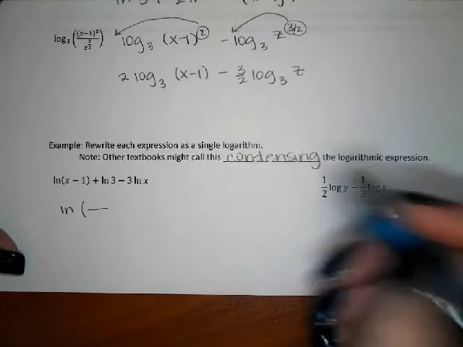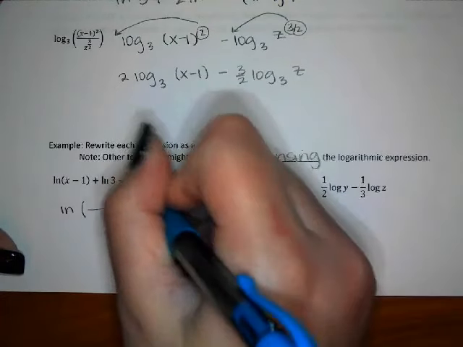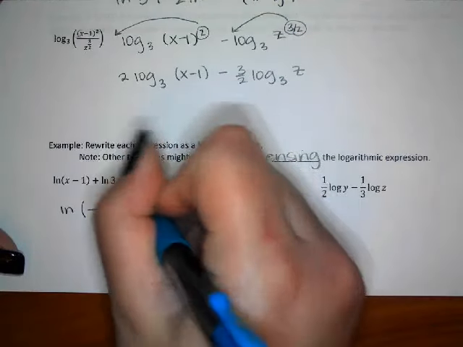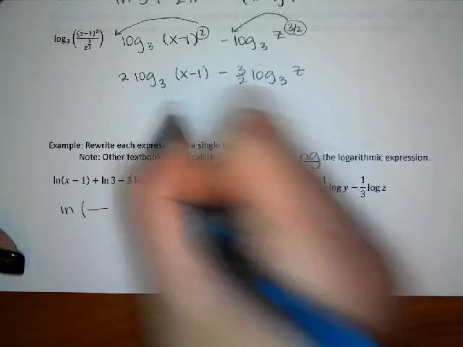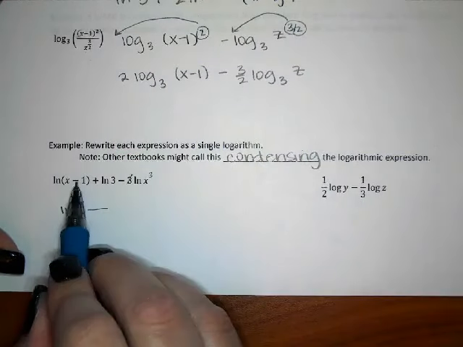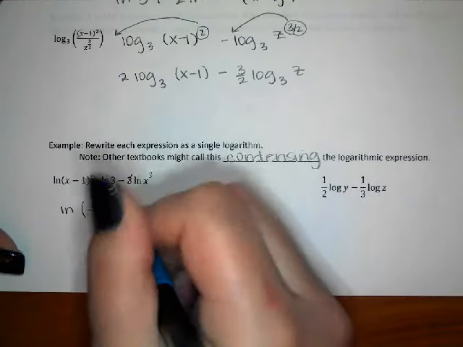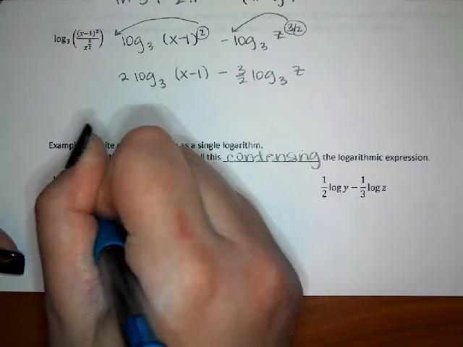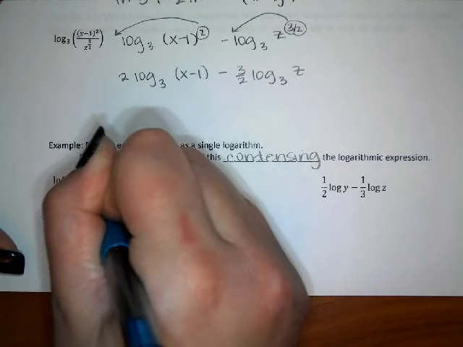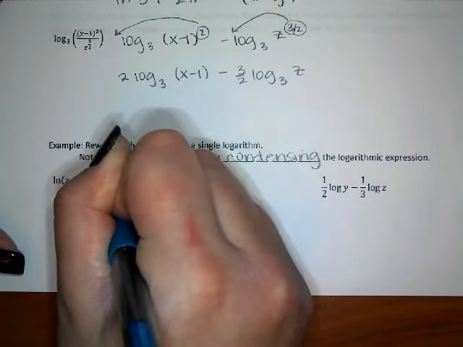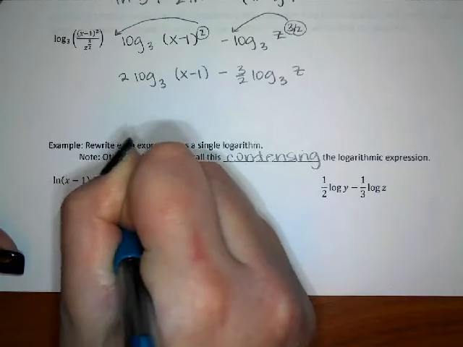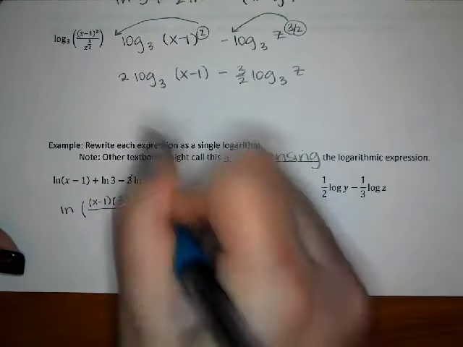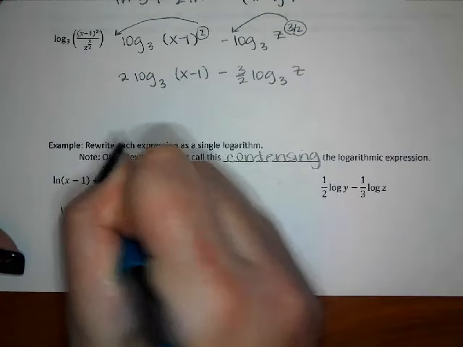And before I get started, it's kind of nice to figure out my exponents. So the 3 in the front is actually x to the 3rd. Okay, so these are being multiplied, so they're going to be in the top. So I have x minus 1 times 3. And then in the bottom, I have x to the 3rd.